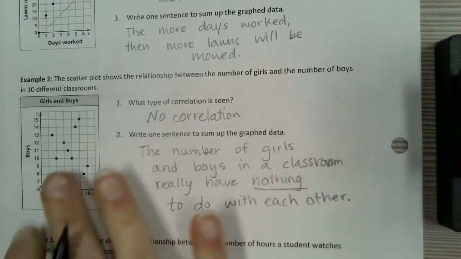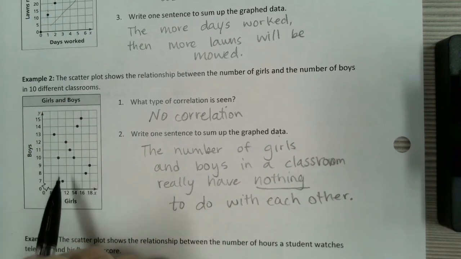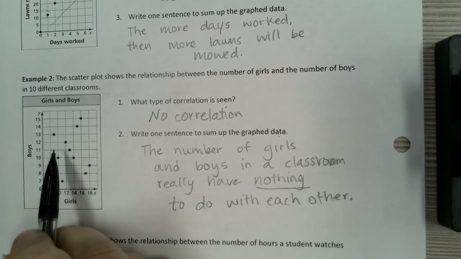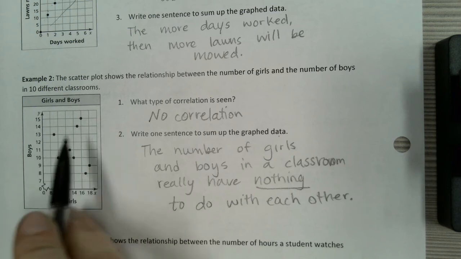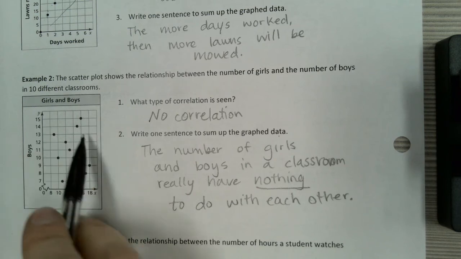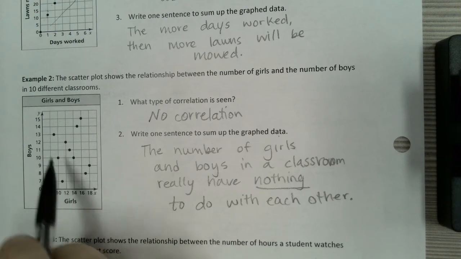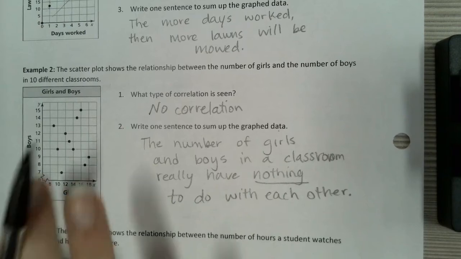Again, I'm looking for a broad statement that tells me what's happening here. Don't tell me, one class has 12 girls and one class has 12 boys. That's not a sum of everything that's happening. Overall, these points are all over the place, so who knows how many girls and how many boys might be in a classroom? They don't have anything to do with each other. That's what I'm seeing in this graph.